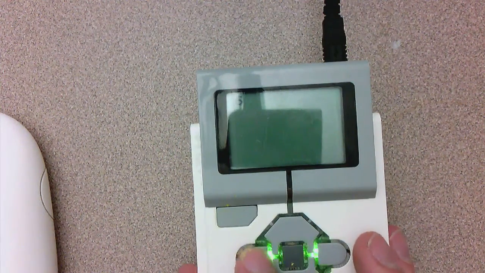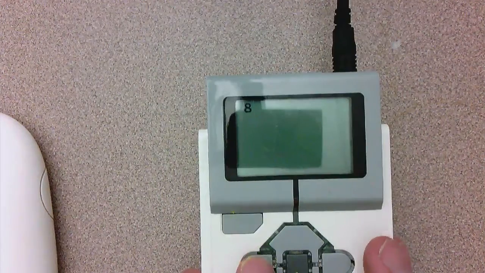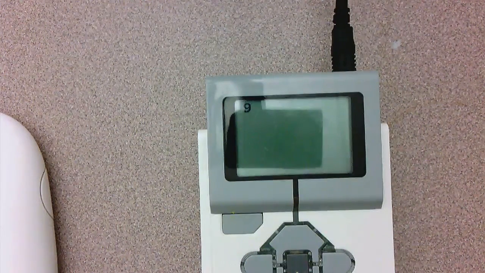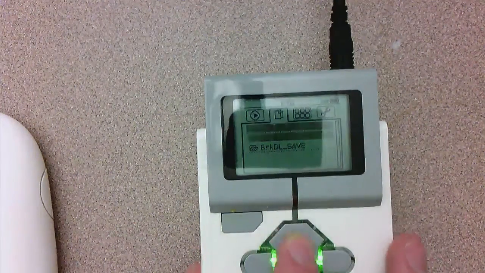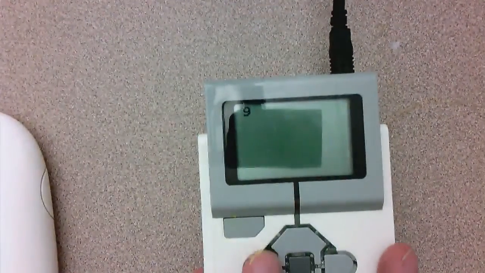So for example, I have made a very simple voting system right here. If I press the left button, it goes up to 8 and 9. Let's say I want to keep track of this, but I can't have my brick on at all times. I just shut it off like that. It's gone. Now if I restart the project, it is still there at 9.